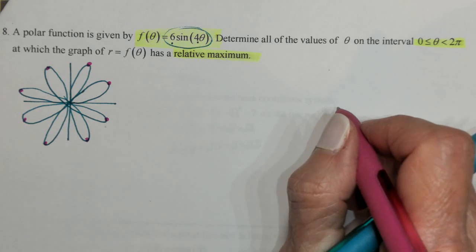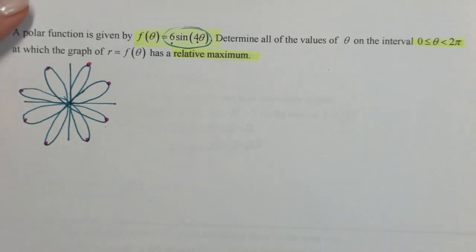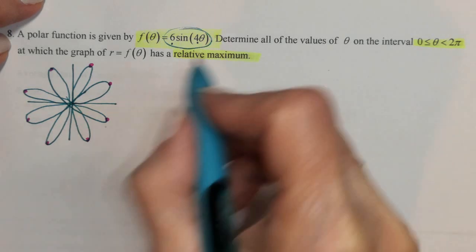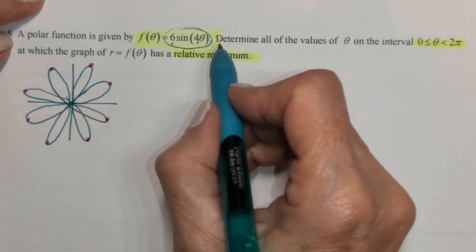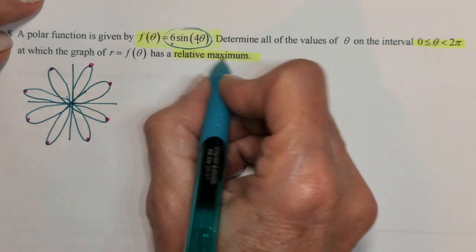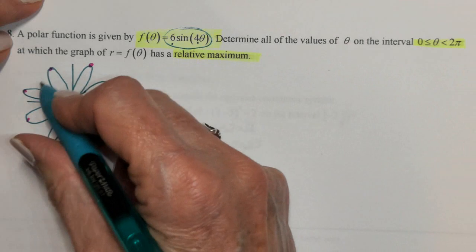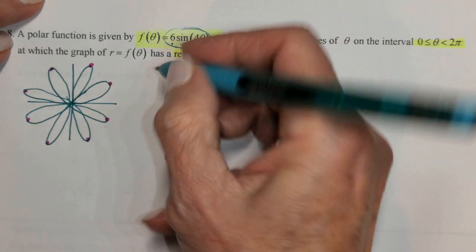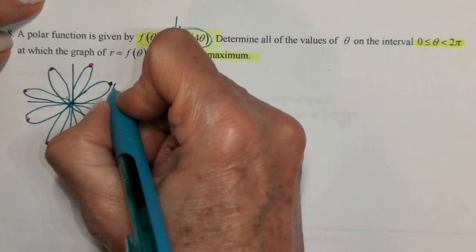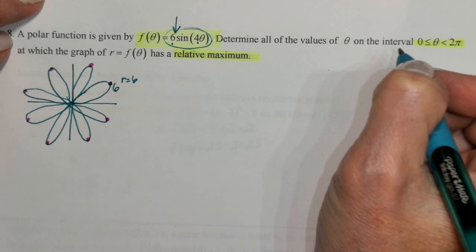Now, if this was multiple choice, in class I might ask students to brainstorm ways to find those theta values without doing a lick of actual computation. But we're not in class, we're on a video, so I'm going to do this the way we're supposed to do it. Okay, I know that each relative max occurs when we're out here at the tip, where r is equal to 6.